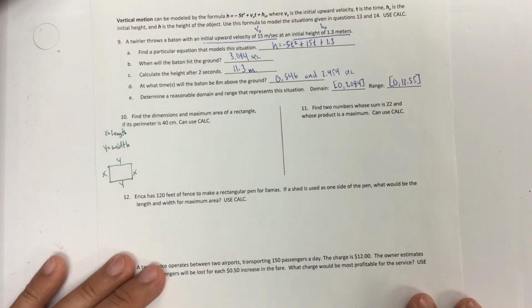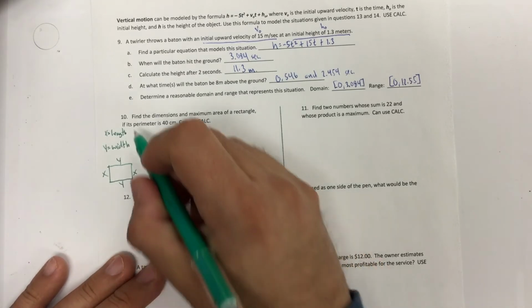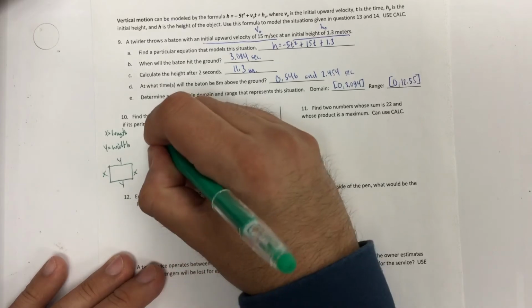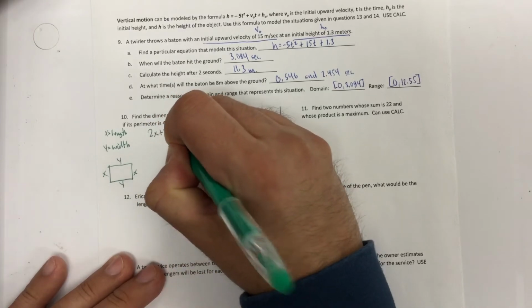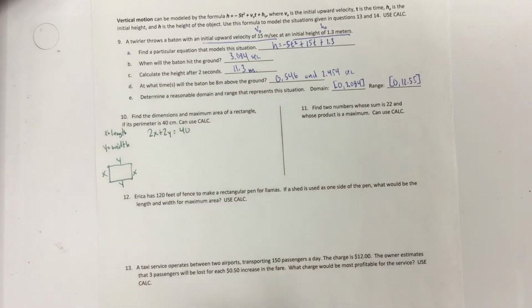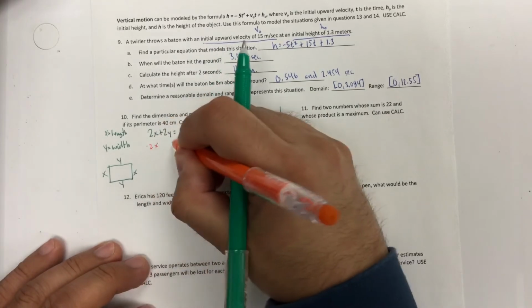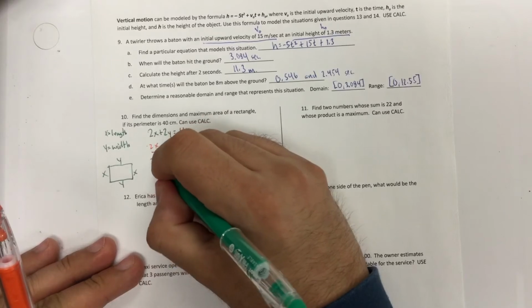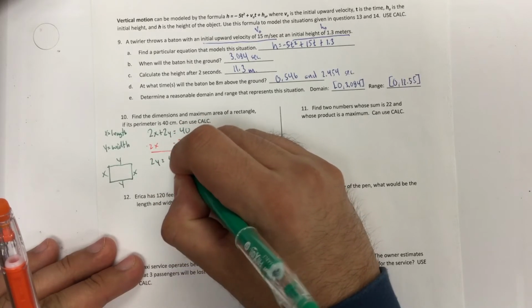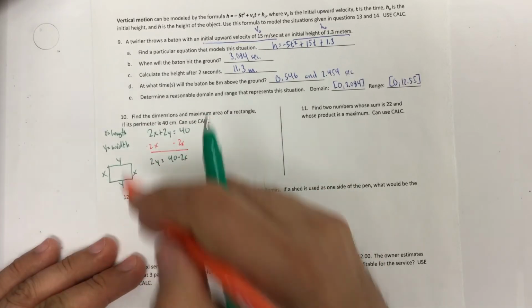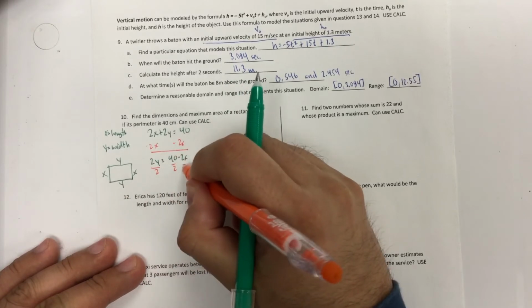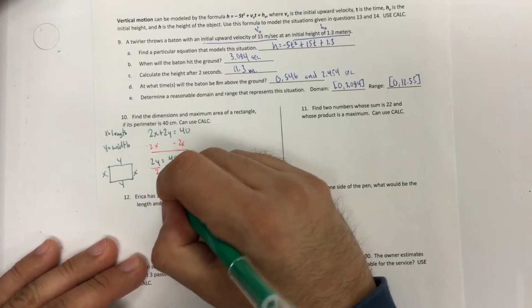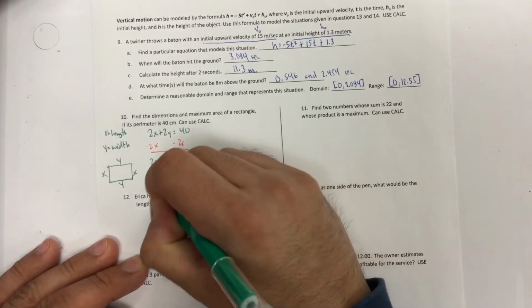All right, so to find the perimeter, it's 2 x's plus 2 y's is going to be equal to 40. We're going to solve this for y, so we're going to first subtract 2x from both sides. So 2y is equal to 40 minus 2x. Then divide all terms by 2, and we get y equals 20 minus x.